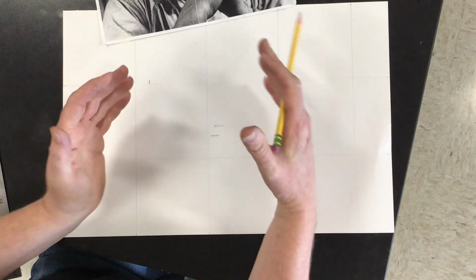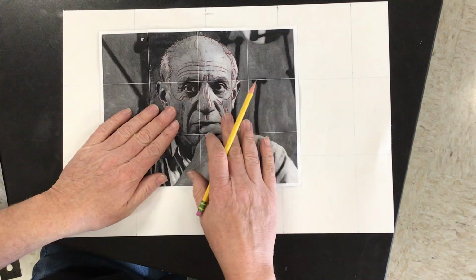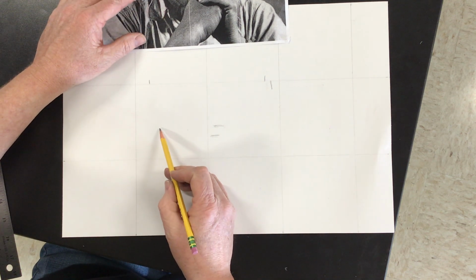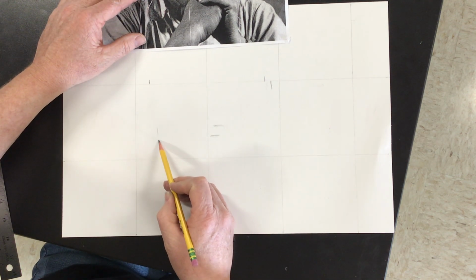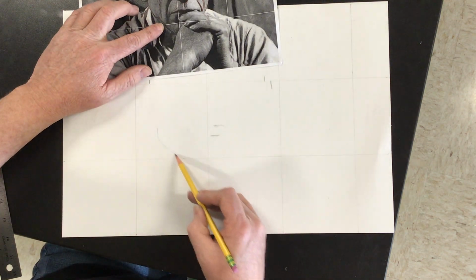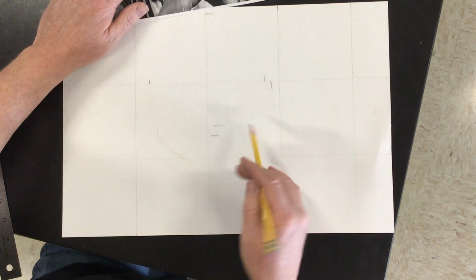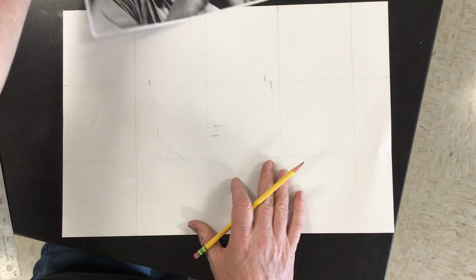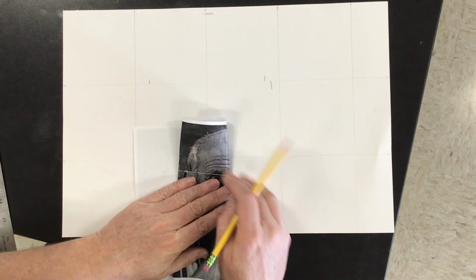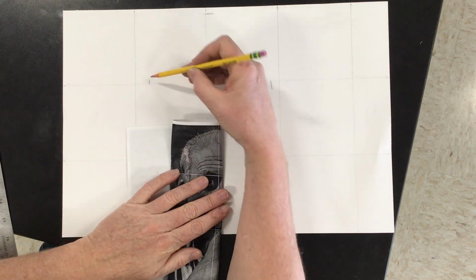So this will be a bigger image than this, but you need to be careful to just make these landmarks so that you don't get it wrong later. Here's his jaw coming down, and we know it'll go through the box right about here, so you can draw a line there. These are landmarks, and then later you're going to fold this paper and just do one box at a time and just say, okay, I'm going to do some of these details.